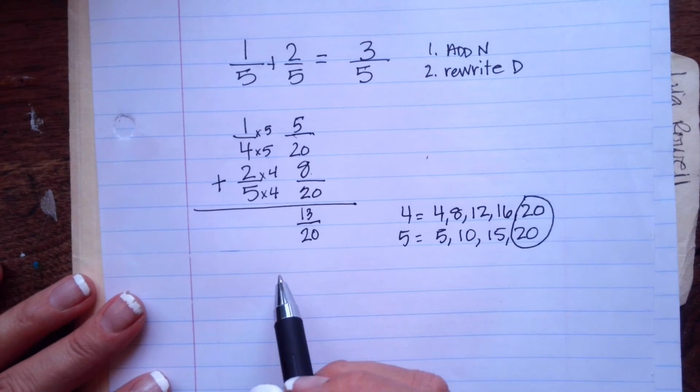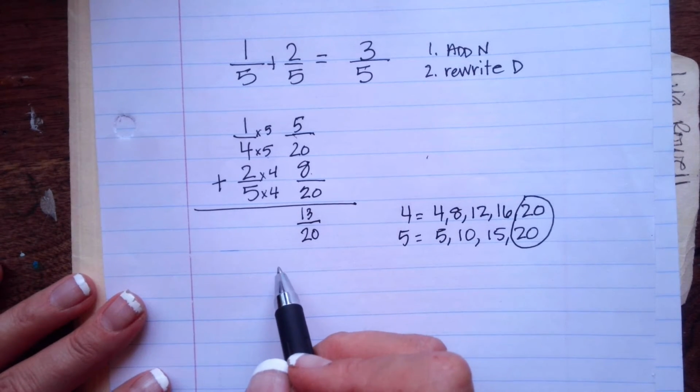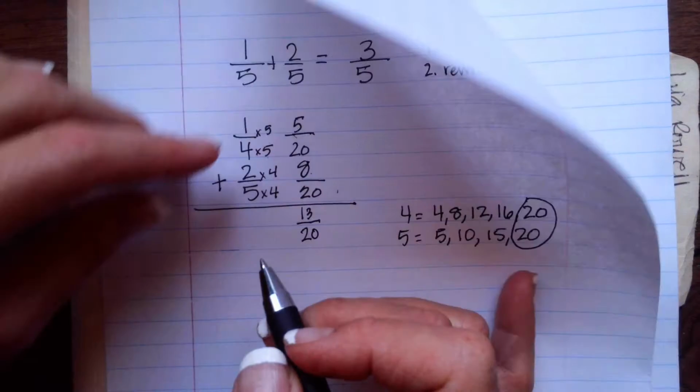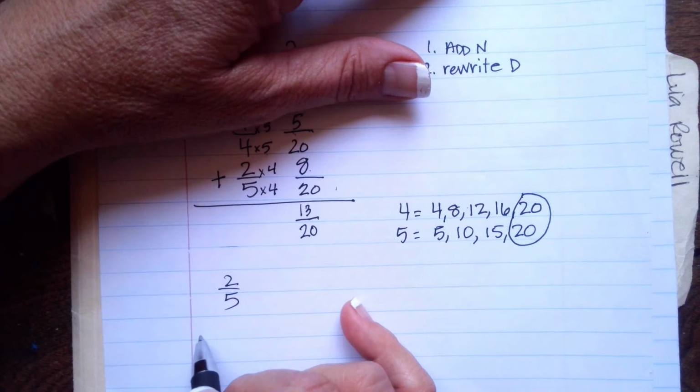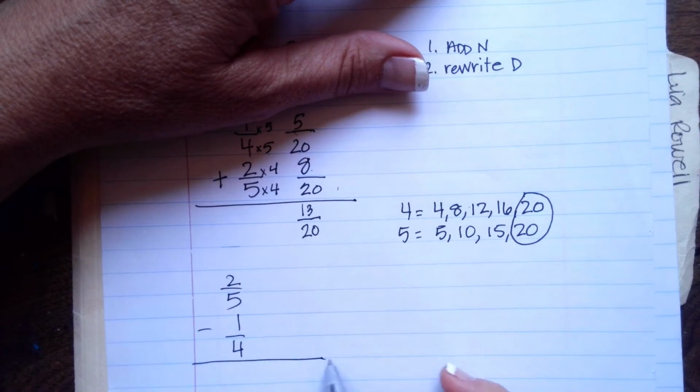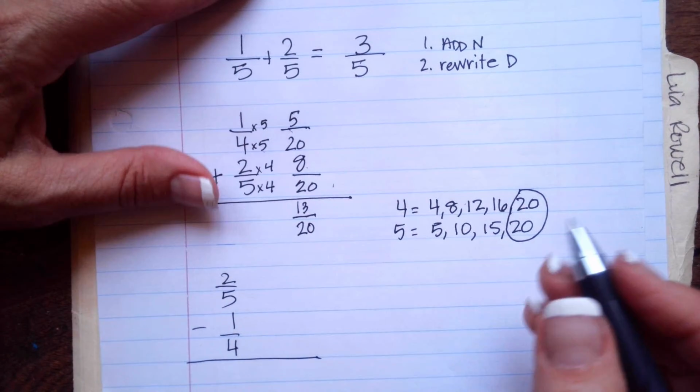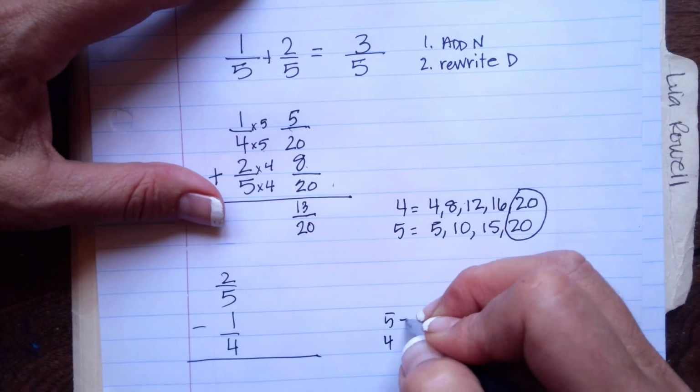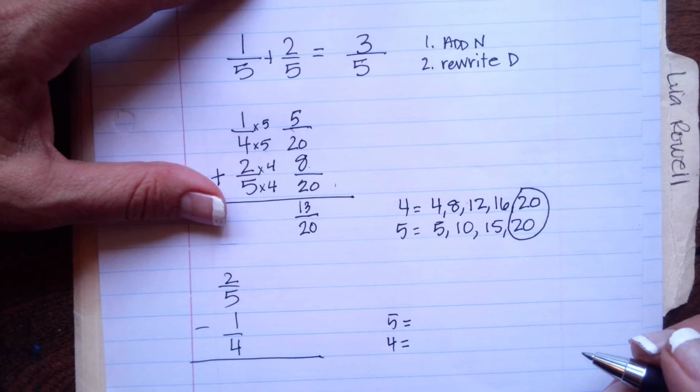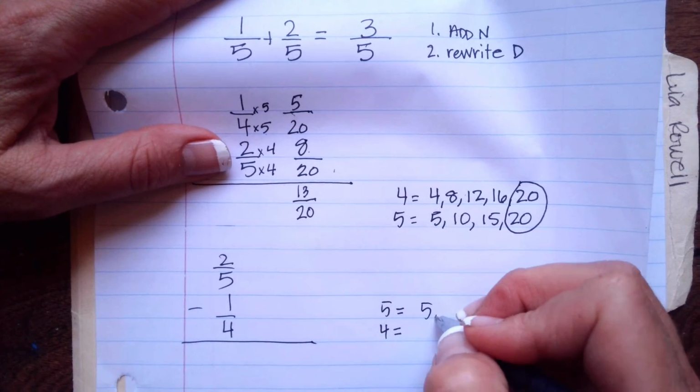All right, the next one is if I'm subtracting. So if I did 2/5 minus 1/4, I have the same first step. I'm going to rewrite my denominators here, and I'm going to count up until I get to a common number.